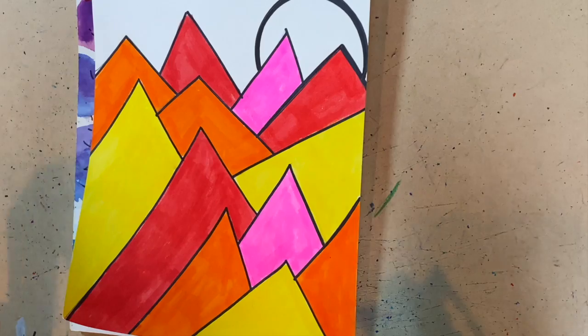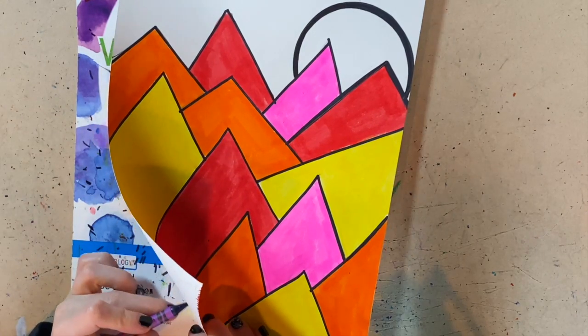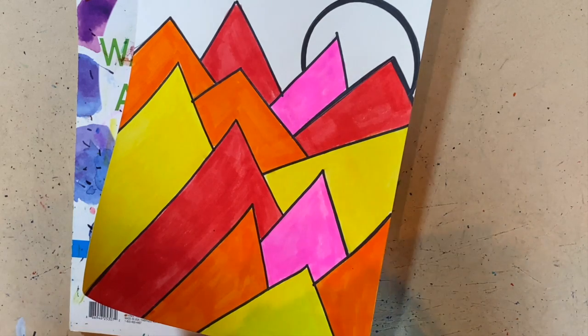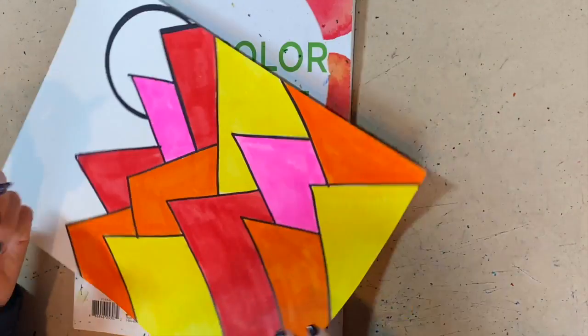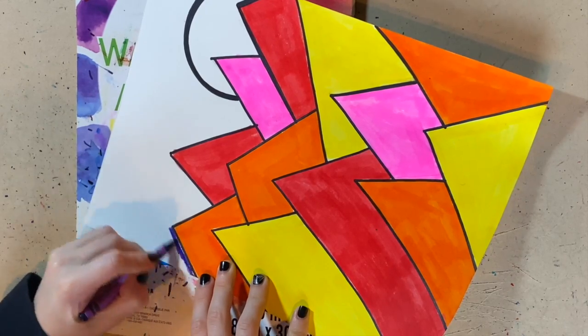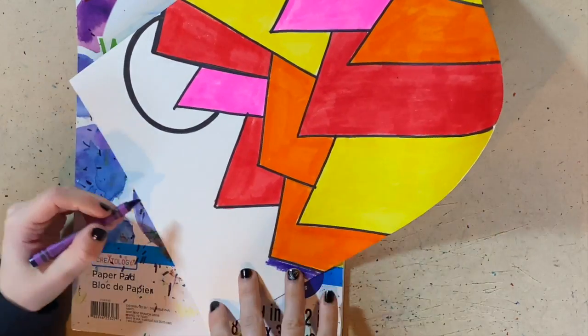This is blue violet. I could do a blue violet. So you can choose between blue or purple, and that's what I'm trying to choose right now. Actually, I'm going to do it blue violet, which is the blue purple color. And I'm going to color the sky.